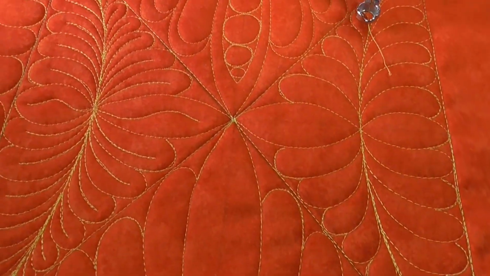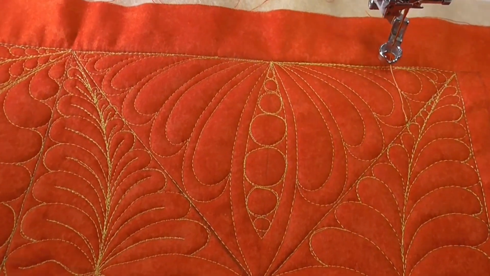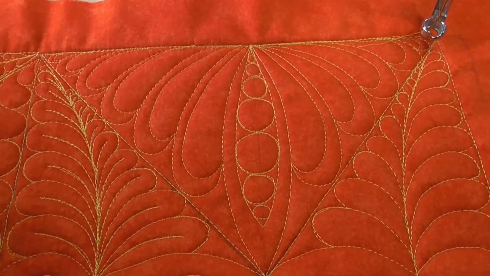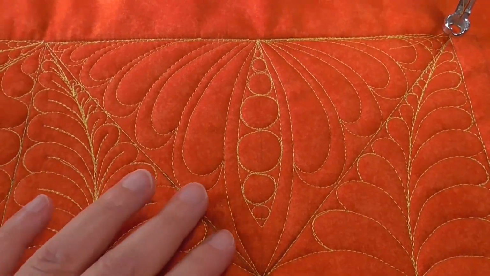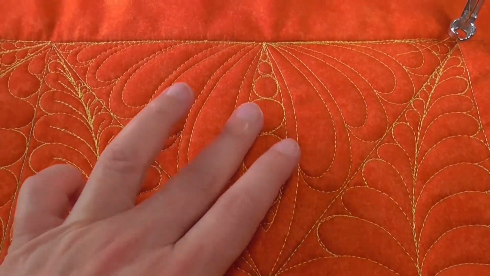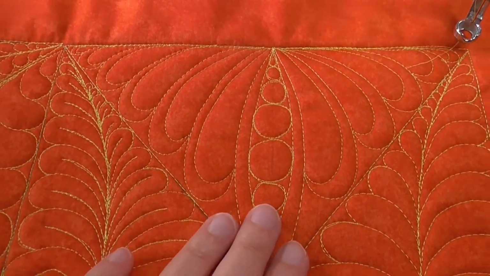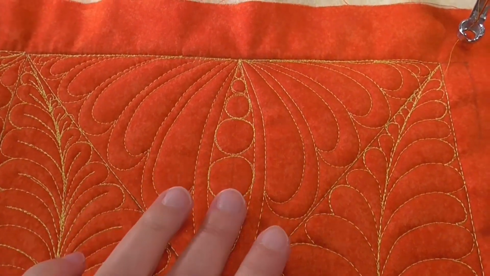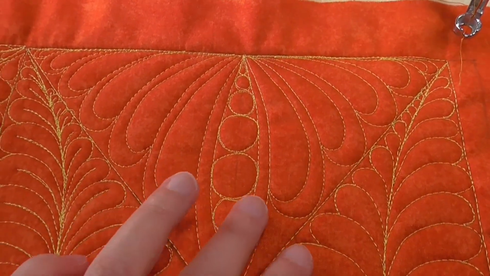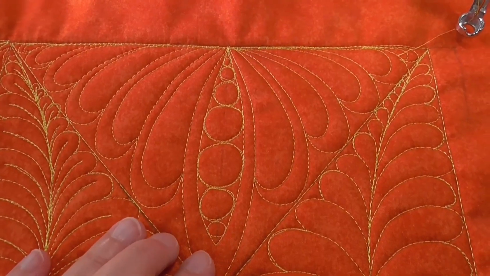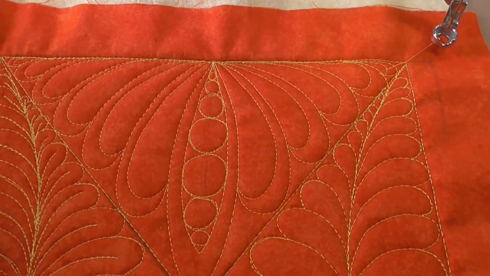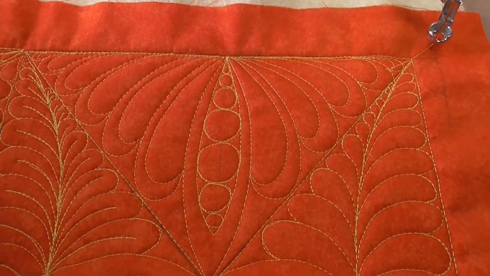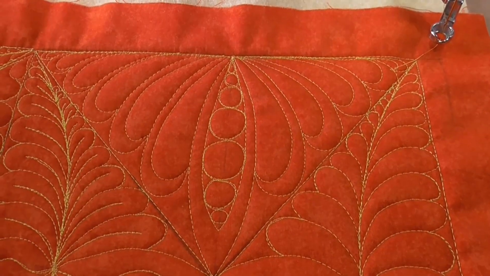And again, see how much it changes when I'm adding some decorative elements. So if I'm adding echo lines, here I can use whatever filler I want. I can use swirls, I can use pebbles, I can use ovals, or also nested arches. The choice is yours.